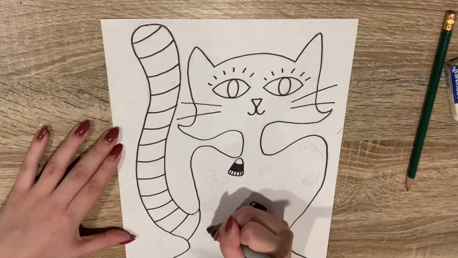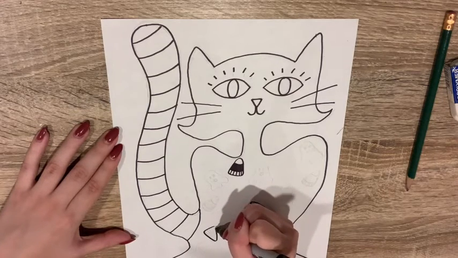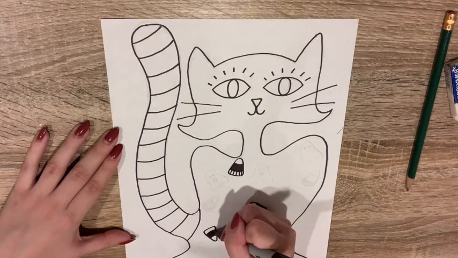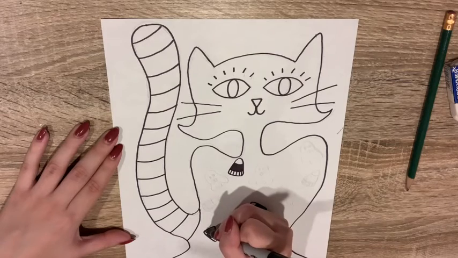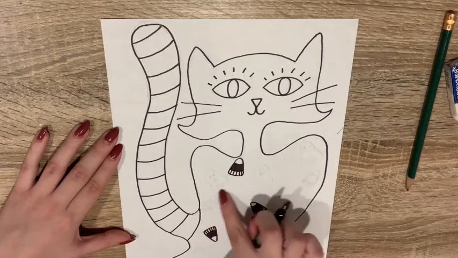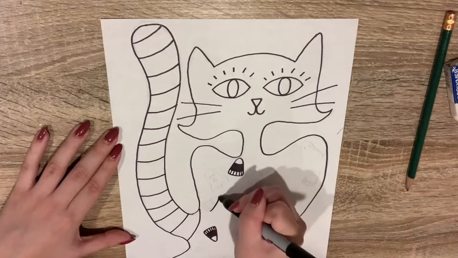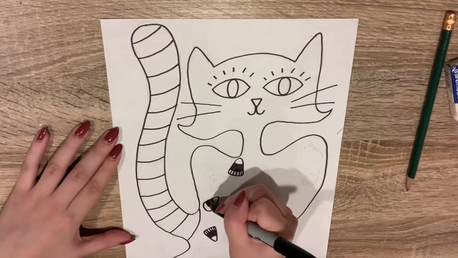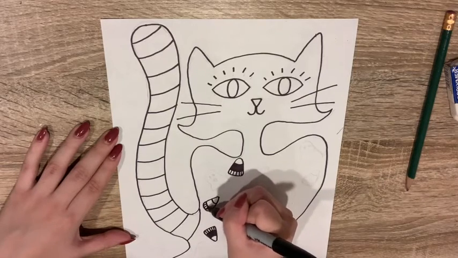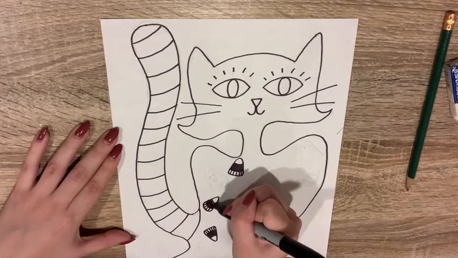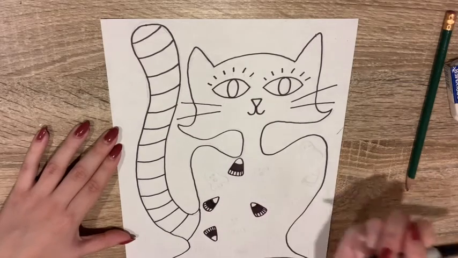You'll also notice me drawing this candy corn here upside down. So that's the fun thing about patterns, is that we can repeat the shapes over and over, and the shapes can be turned around to make them look a little bit more interesting. So you notice this one is curved and slanted a little bit to the side. So I'll continue that all over the body of the cat. A few more candy corns here.